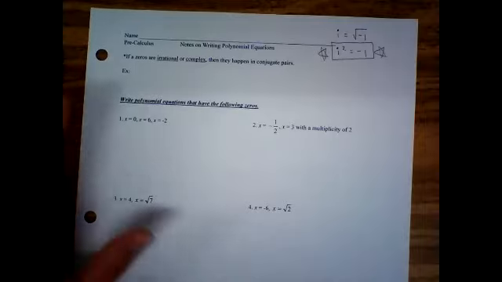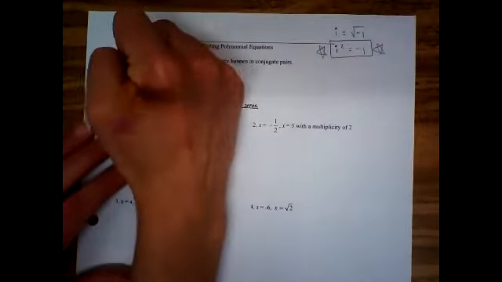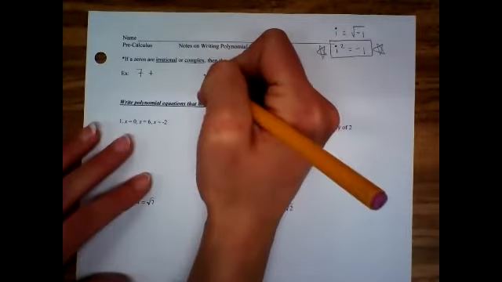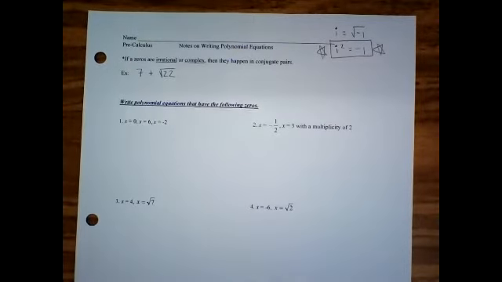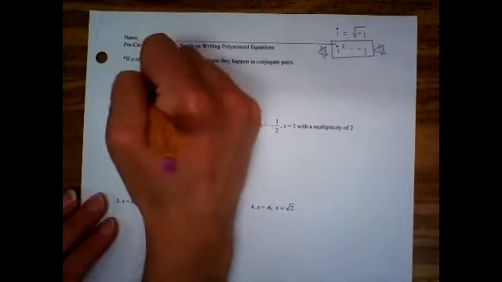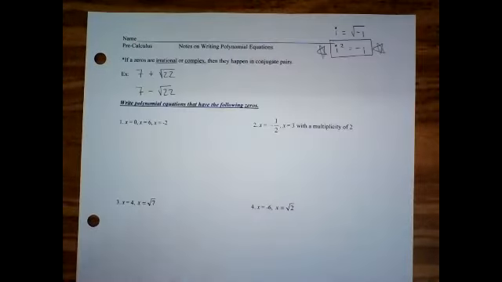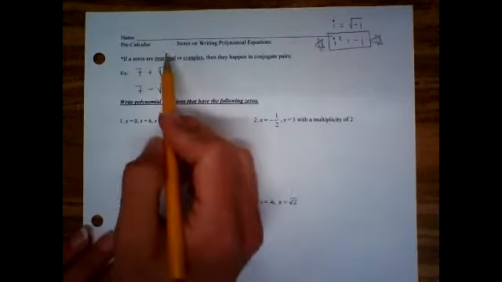So for example, give me some numbers. All right, let's do 7 plus the square root of 22. You have 7 plus square root of 22. Its conjugate would be 7 minus square root of 22. That's literally all there is to that. And it comes from the plus and minus that's in there. So that's an example of an irrational one.